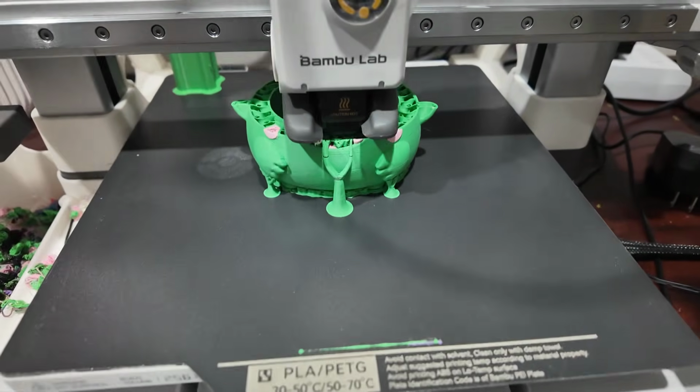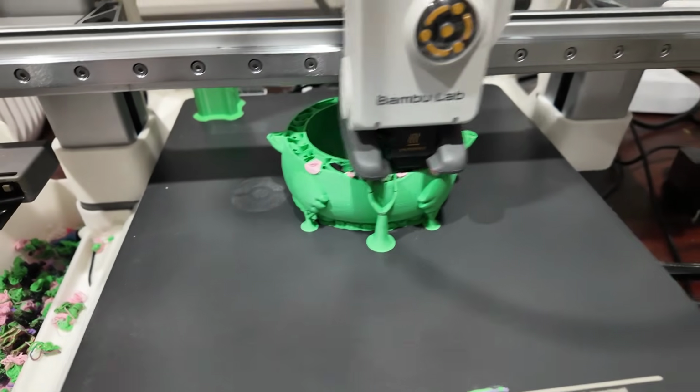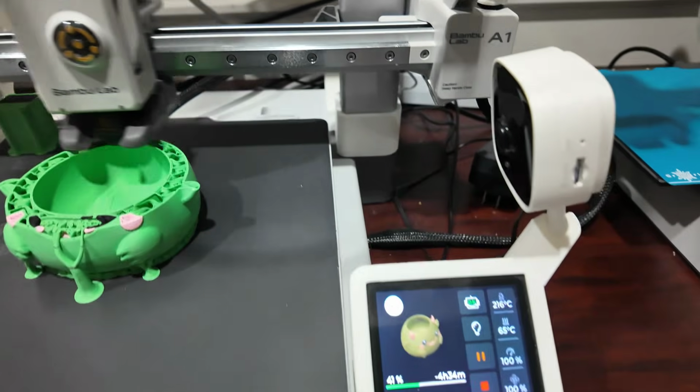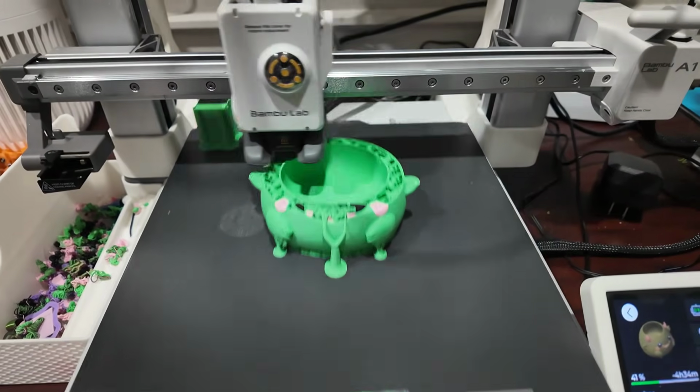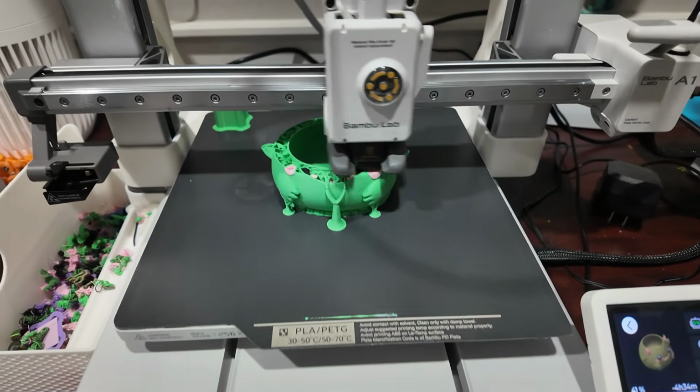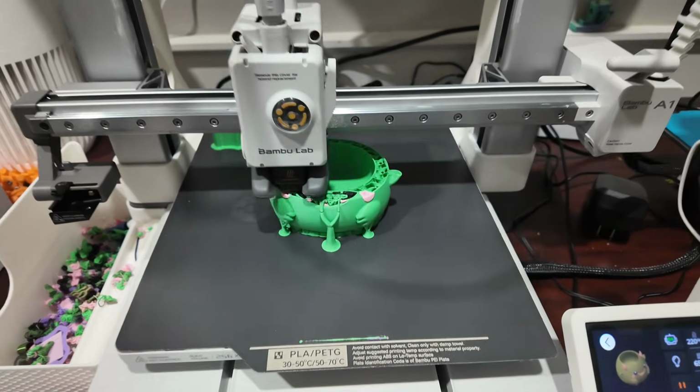Let's check in on how our cute little planter pot is doing here. It still has a little ways to go, 4.5 hours, but this to me, I think is going to be perfect with a little succulent in it. That's what I'm going to do.